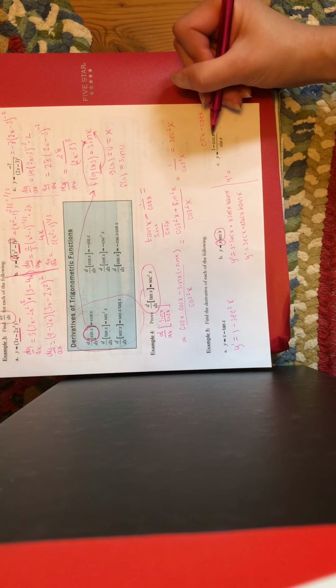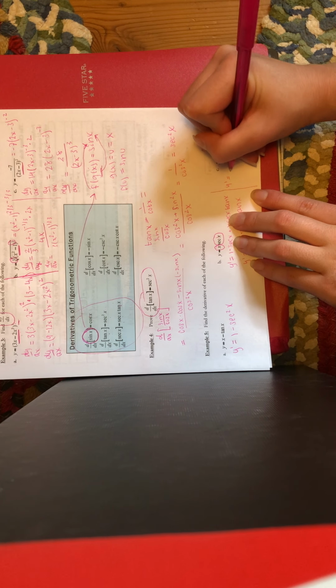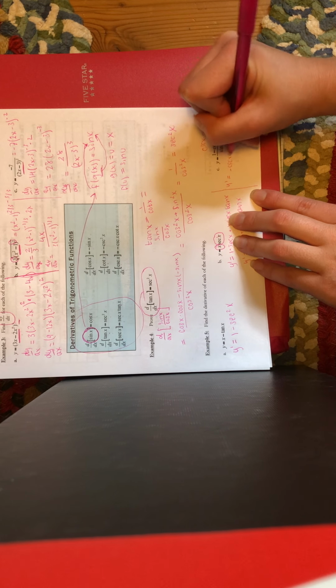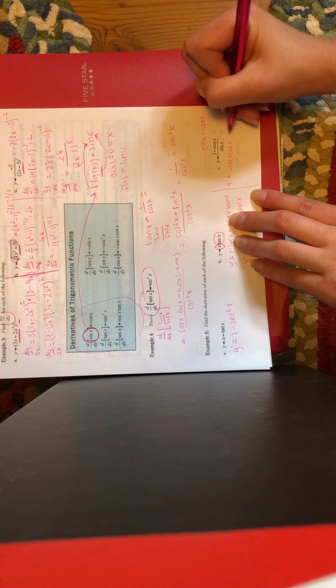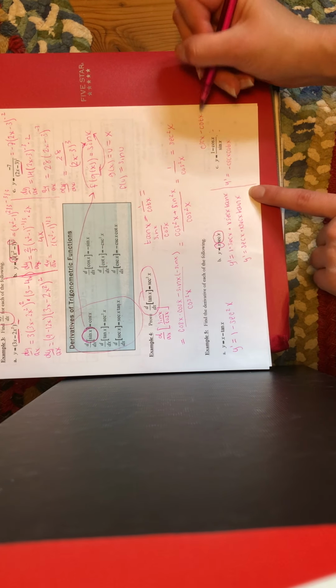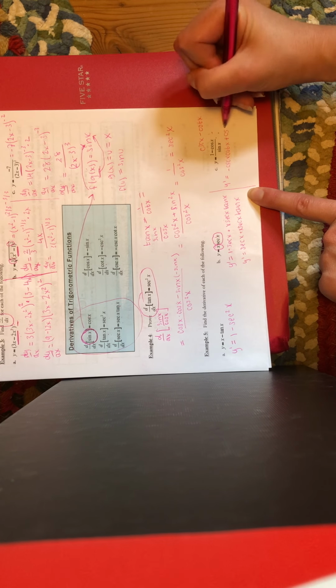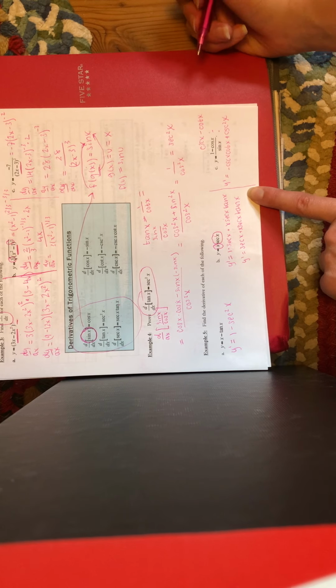So instead of using two chain rules and a quotient rule, we only have two chain rules. So then we know y prime of cosecant of x is negative cosecant cotangent, minus the derivative of cotangent of x, which is negative, so plus cosecant squared x. Okay, so moving on.